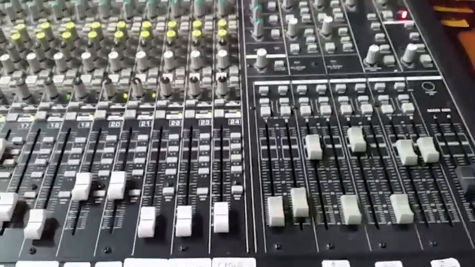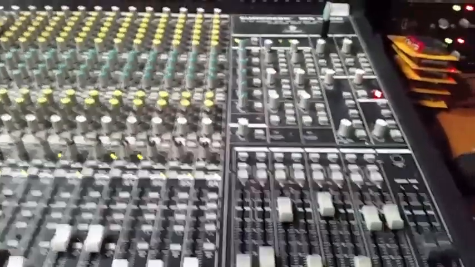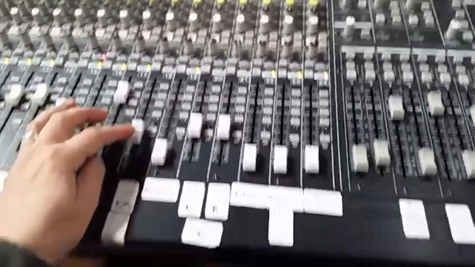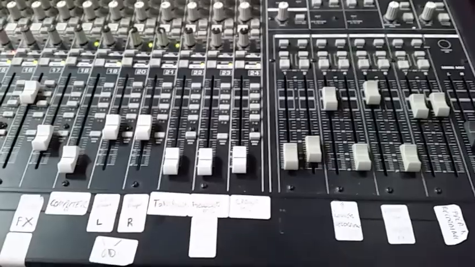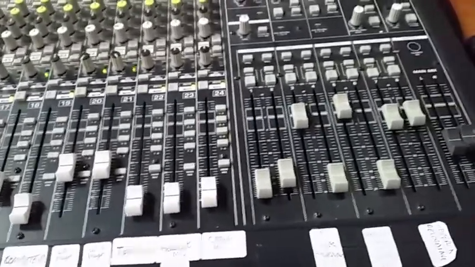So that's probably the basics covered there, but you can have some fun with this and get some really nice sounds. So feel free to play around with it and get used to it a little bit.